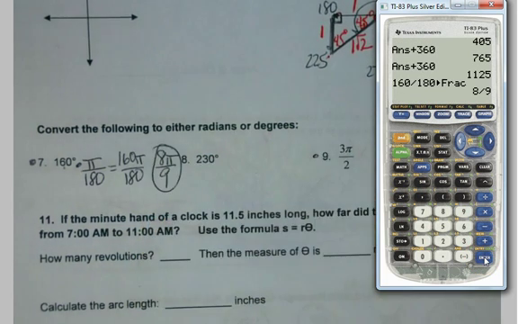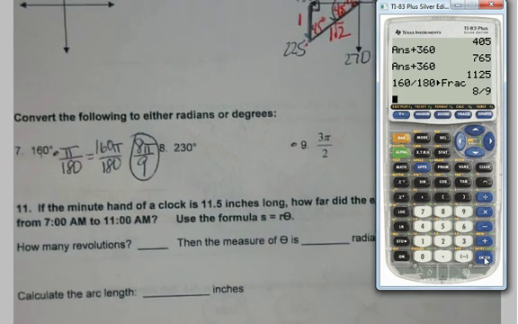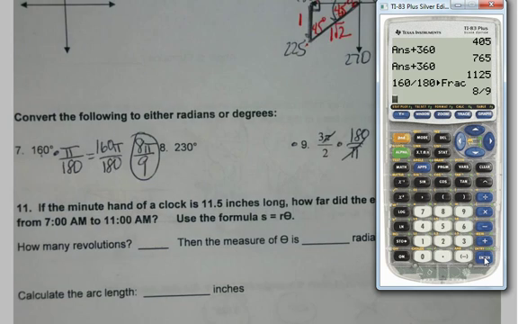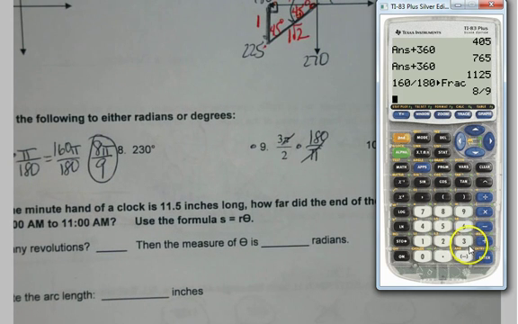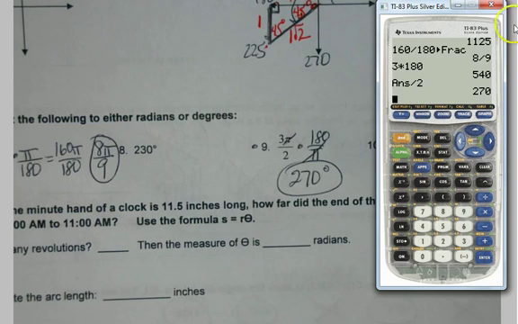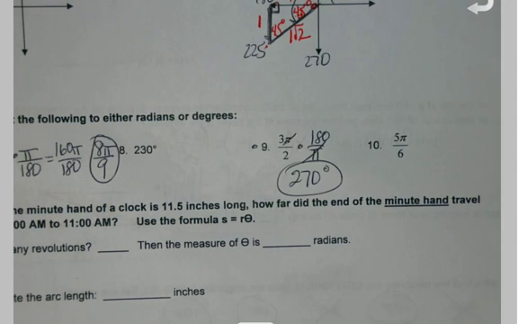And reduce it down. If I'm going the opposite way, though, if we're going from radians to degrees, that's right, we just flip the fraction over because then the pi's cancel. That's always nice. And then I do 3 times 180 and divide it by 2. And I get degrees. So again, nothing awful. Just got to keep track of a few things.